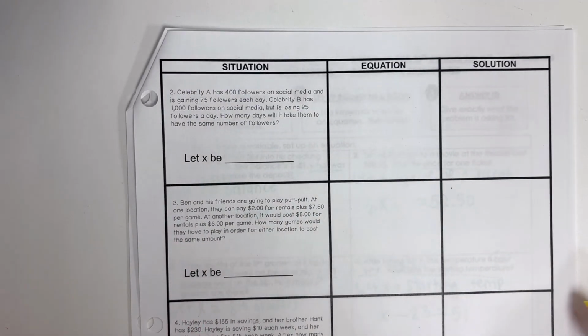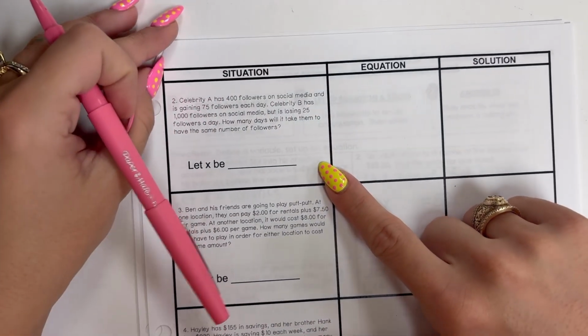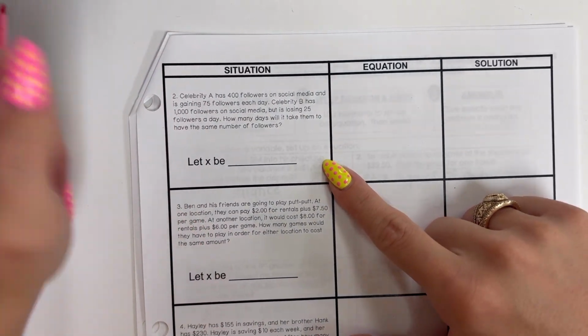All right, last page, 4 problems left. These are the most advanced ones we'll get. They're very similar to that last one we did.